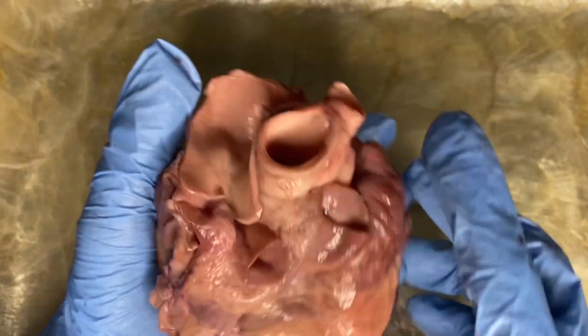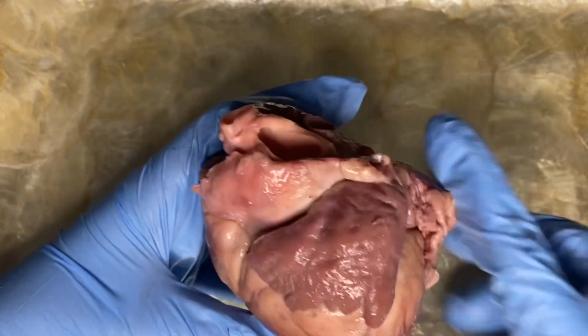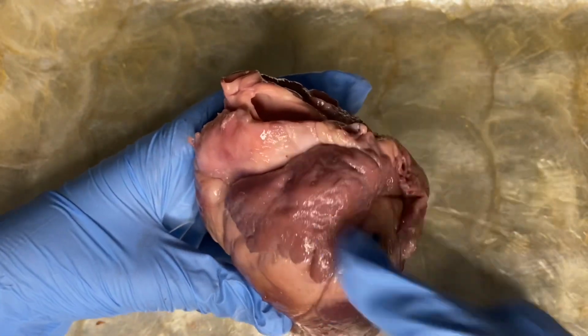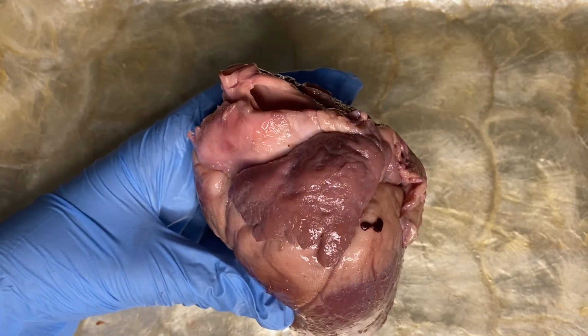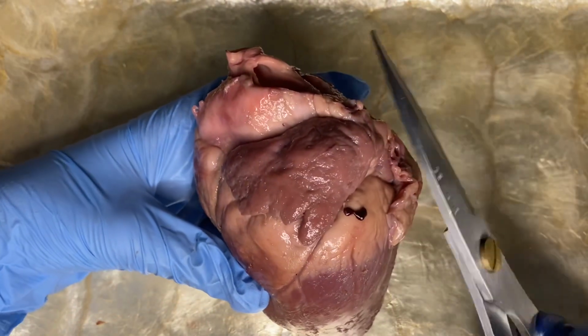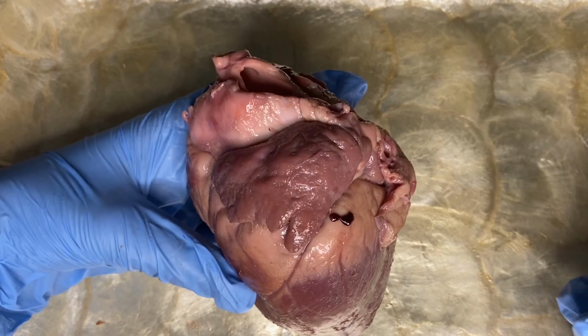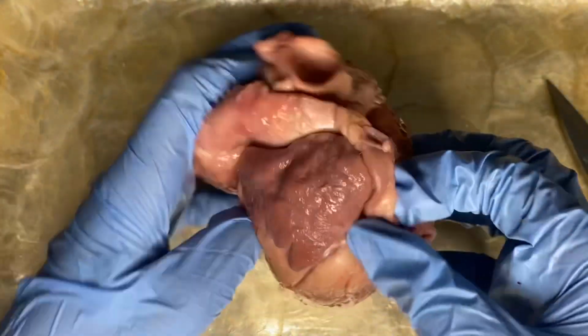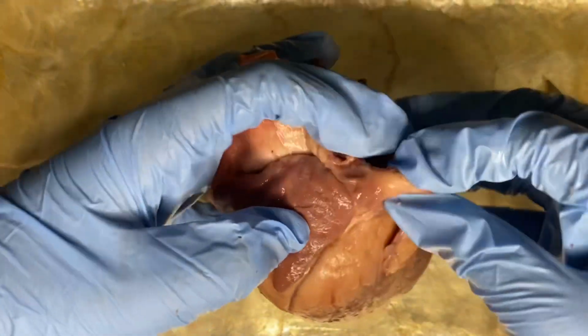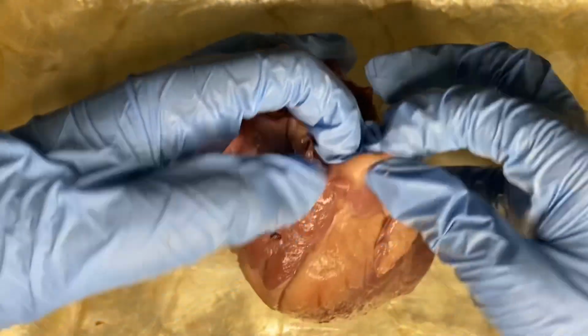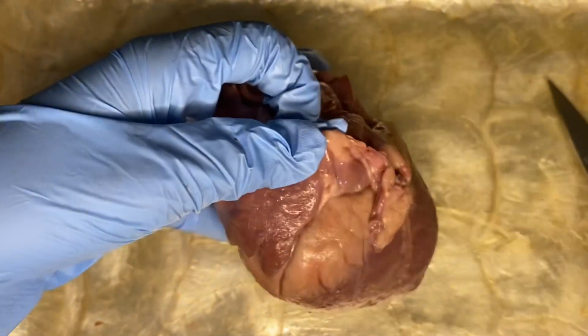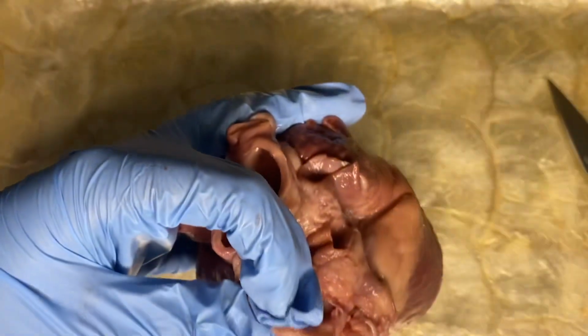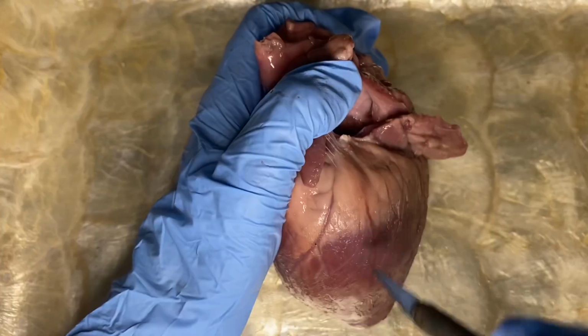Okay, let's move on. So this is the left atrium, and using a scissor again, let us continue to cut open the heart. Let us start a cut on the outside of the left atrium downward into the left ventricle, cutting toward the apex to the septum at the center groove.